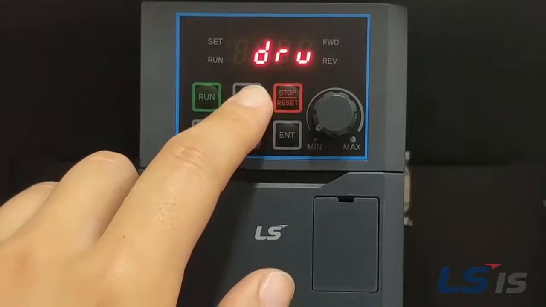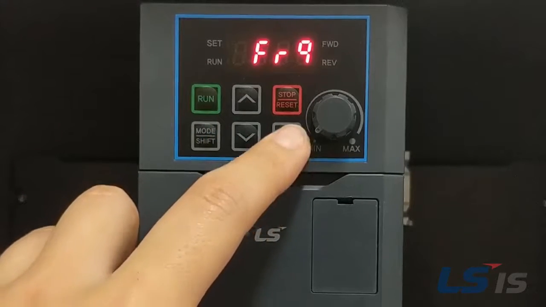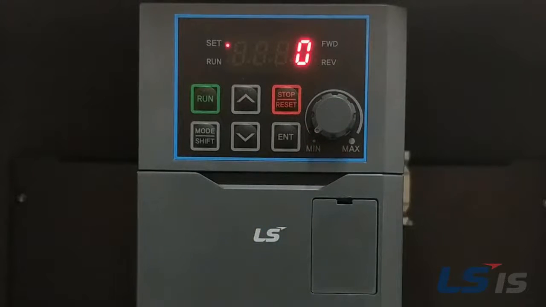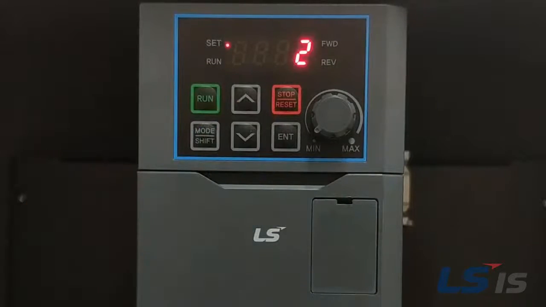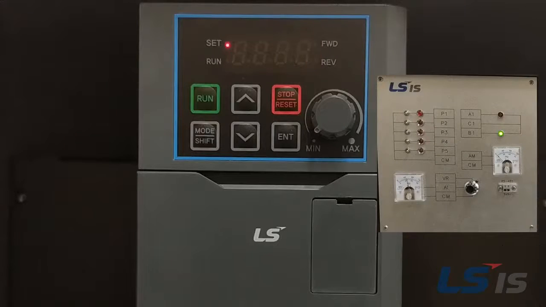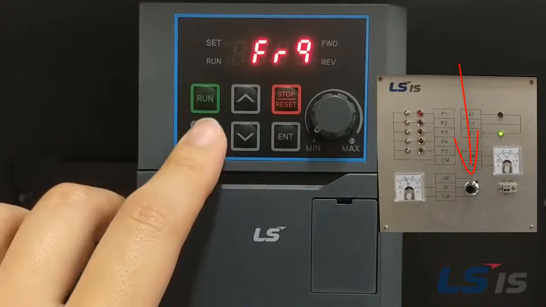Next, we will go up to the FRQ parameter, the drive's frequency reference source. When we press Enter, we can see that this defaults to 0. This means that the drive will look to the keypad for its speed control. Let's change this to a 2. Setting 2 makes the drive look at terminal V1, which is a 0 to 10 volt DC analog input. On our demo here, we have a speed pot wired up. Press Enter 2 times to save.